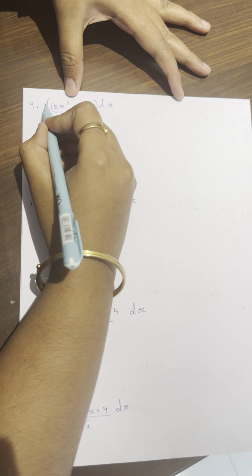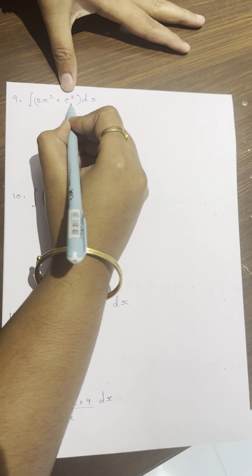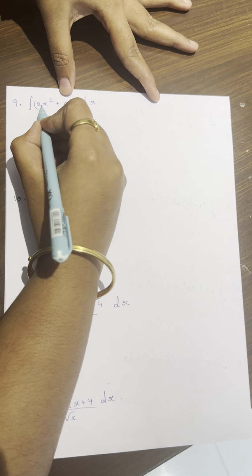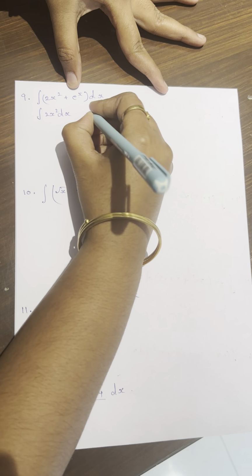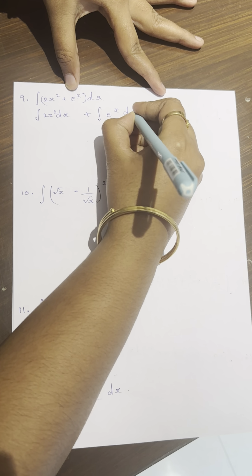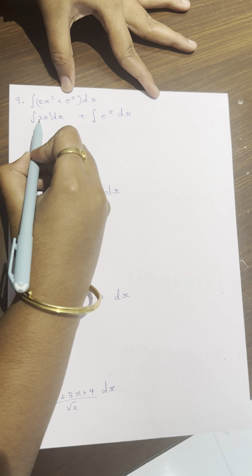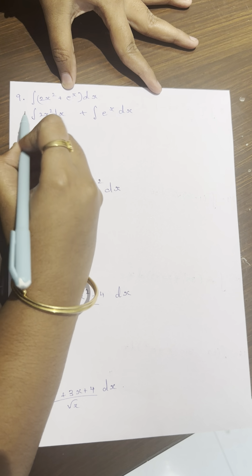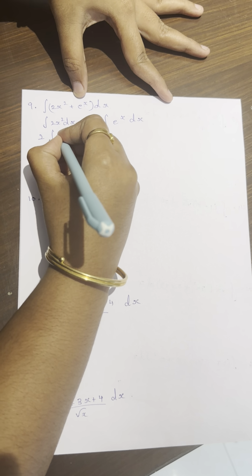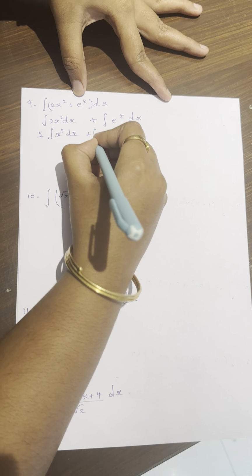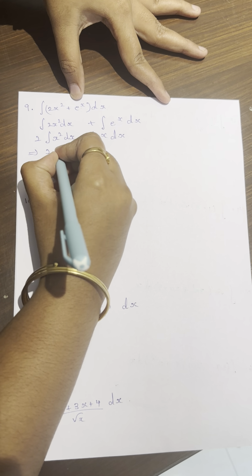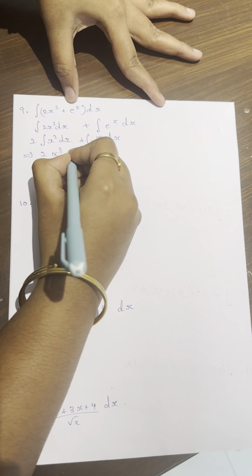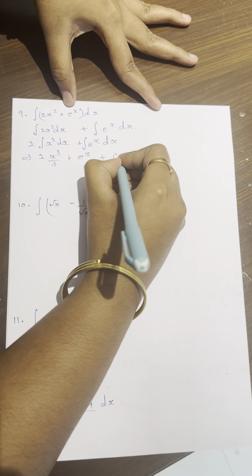Question number 9. Integral 2x square plus e power x into dx. So again we'll split into two terms, which is integral 2x square dx plus integral e power x dx. As 2 is a constant, we know very well that we have to take it out. So we'll get 2 integral x square dx plus integral e power x dx. So our answer is going to be 2x cube by 3 plus e power x plus c.